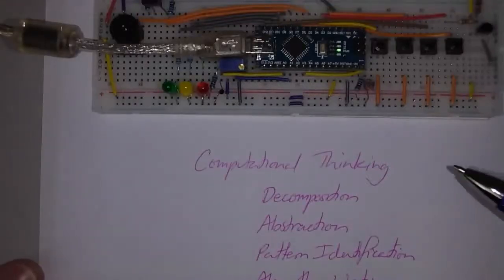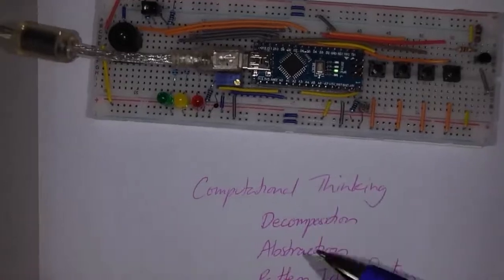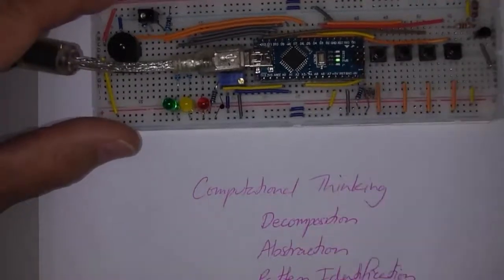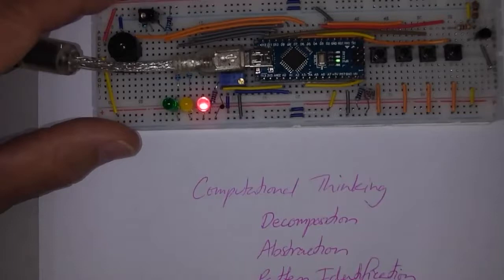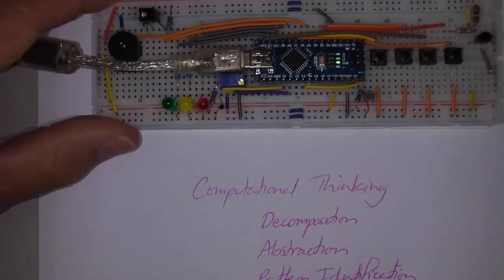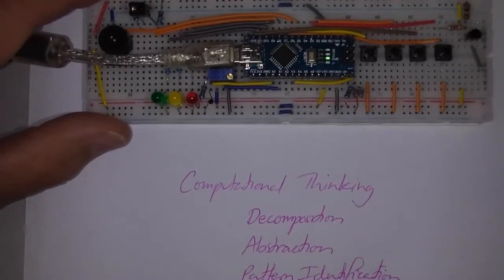Hi, this is Bill. Now I want to look at this countdown timer that we made. Here it is in operation. Green, yellow, red, and 5 beeps. Now I want to think about this computationally.